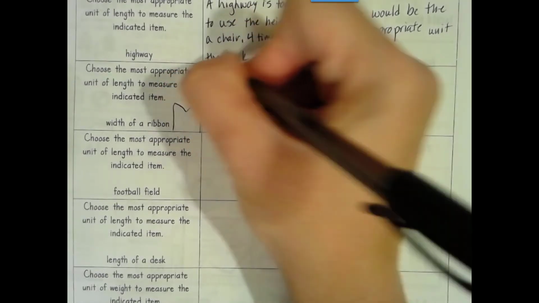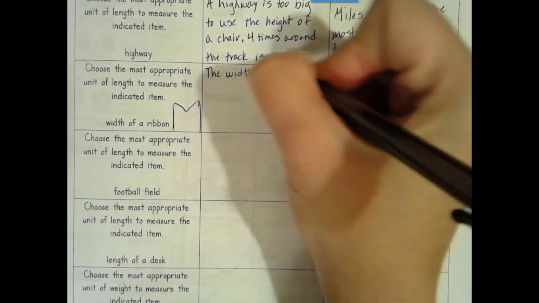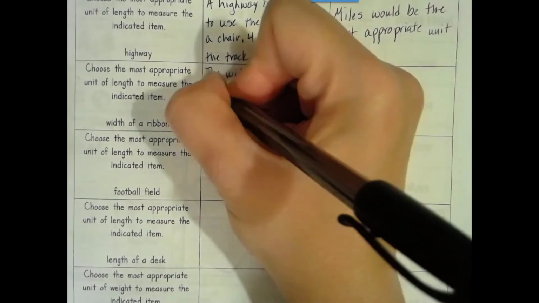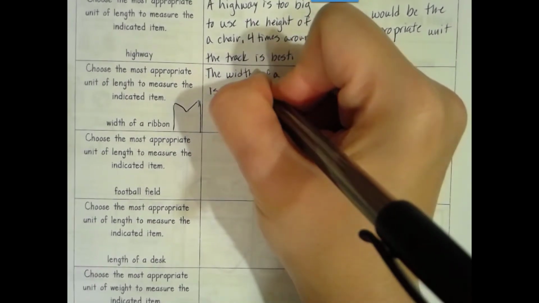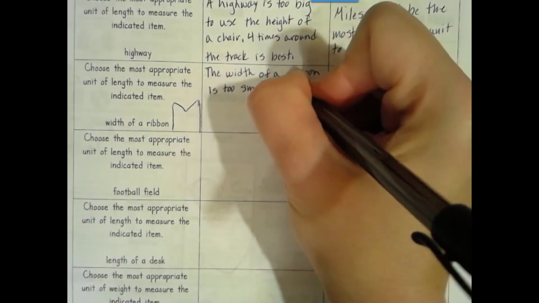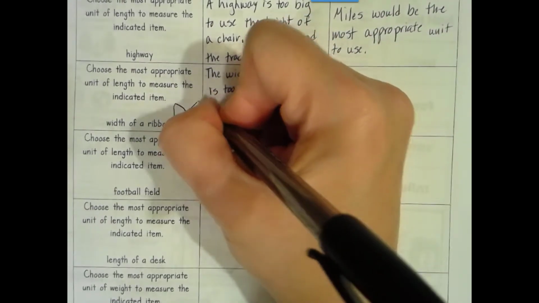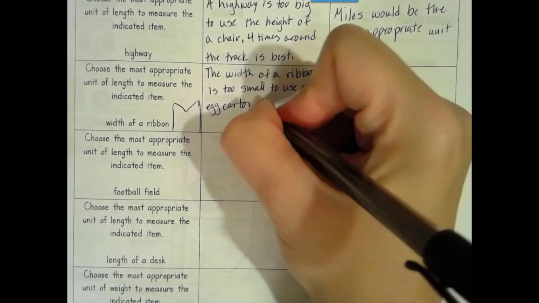The width of a ribbon is too small to use an egg carton, which is about a foot.